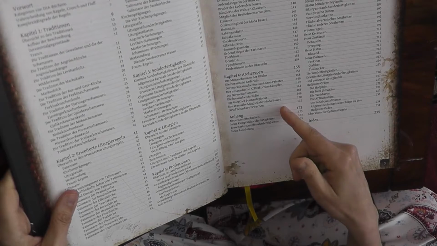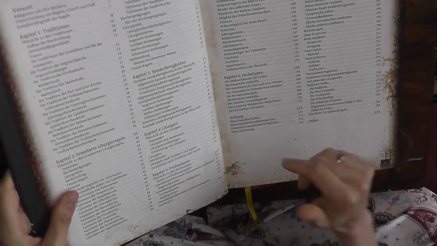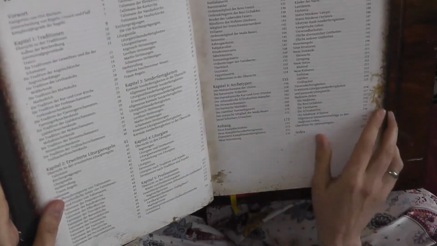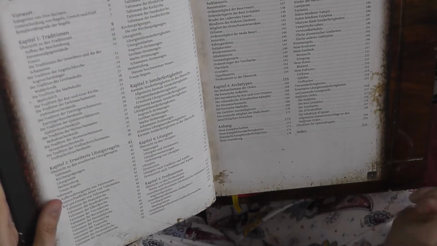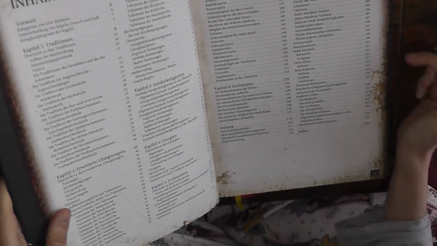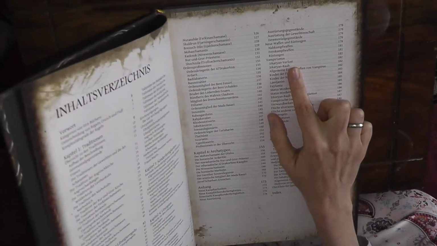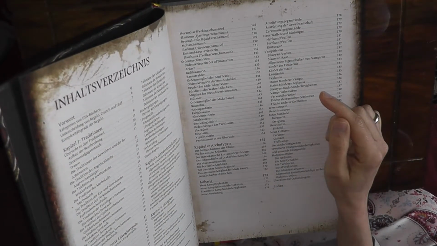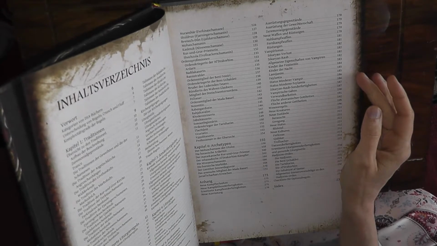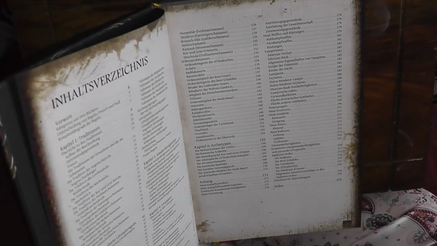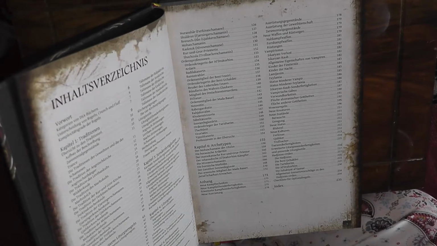Archetypes again, so basically if you want to start playing straight away, you can choose one of the archetypes and then just use that. And then they also have information about vampires and how vampirism works, which is very interesting, and at least for the dungeon master, very good.